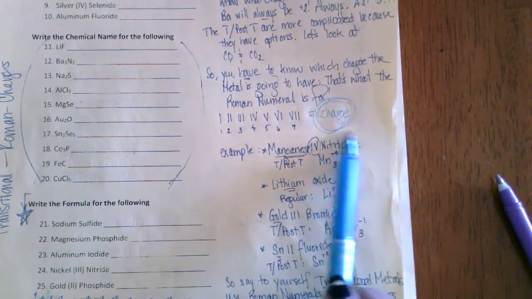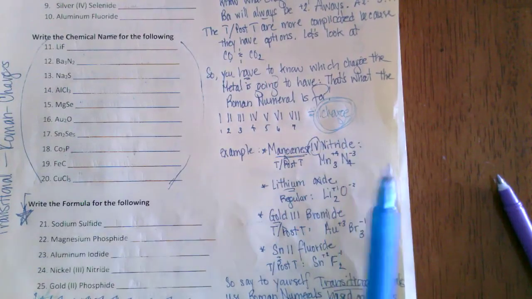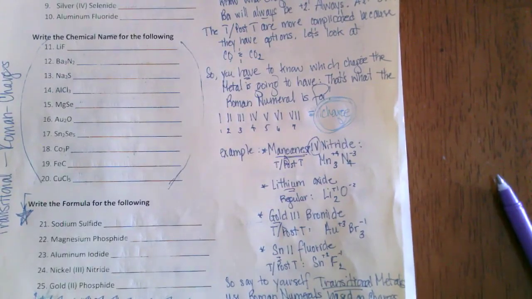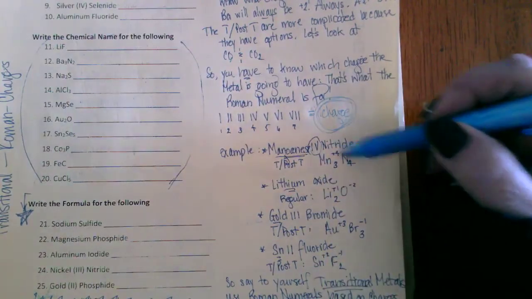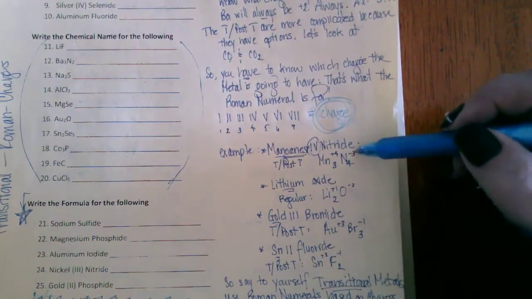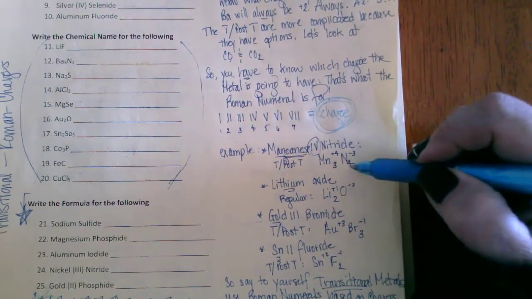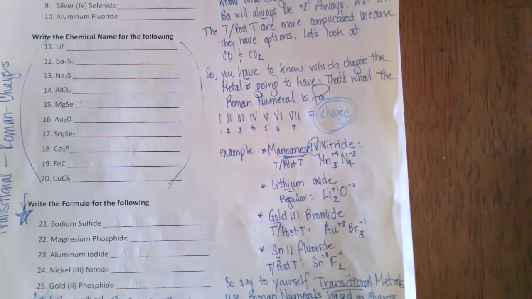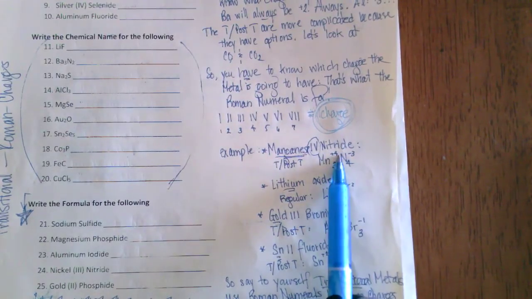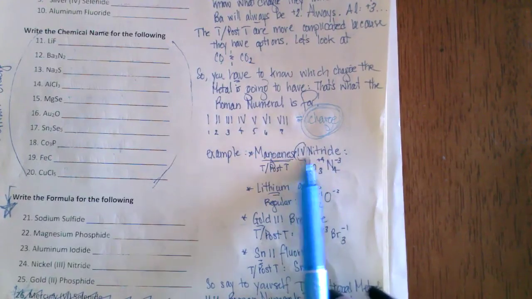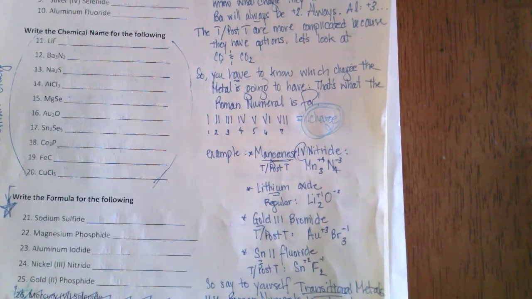Let me remind you, you're not going to find IDE on the periodic table. It won't be written as nitride. You have to go back and say, okay, nitride came from what nonmetal? Oh, nitrogen. Okay, that makes sense. So I put them together, and I drop and swap my charges up here. Notice I don't put a negative here, but the 3 goes here, and the 4 goes here. I know this charge, not because I looked at the periodic table like I would for a regular metal, but because I looked at the Roman numeral.